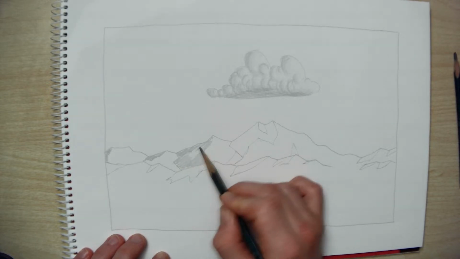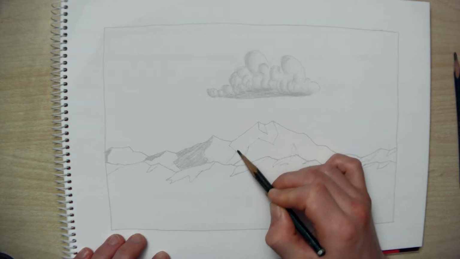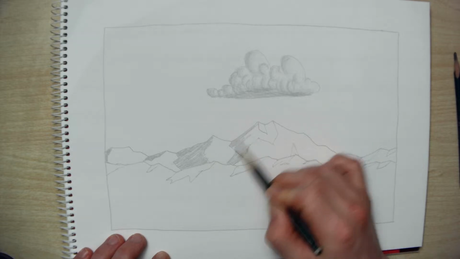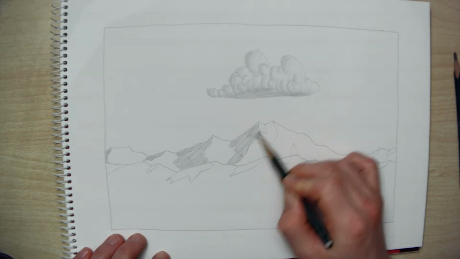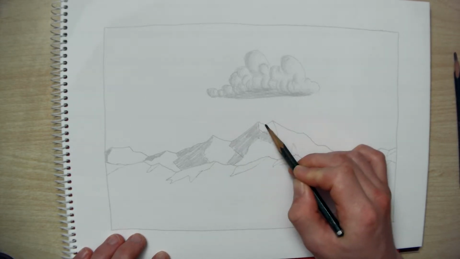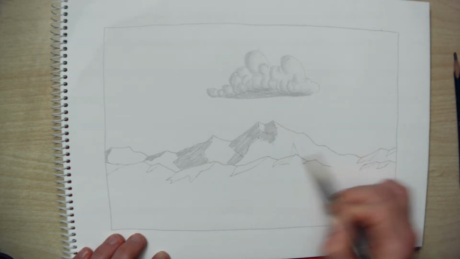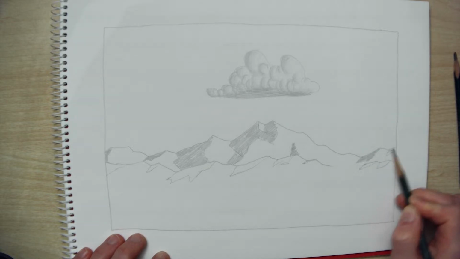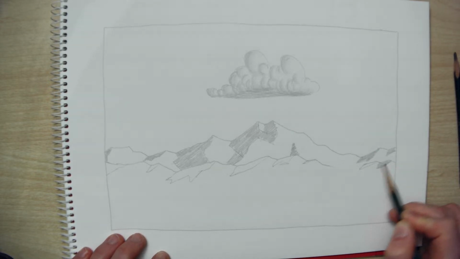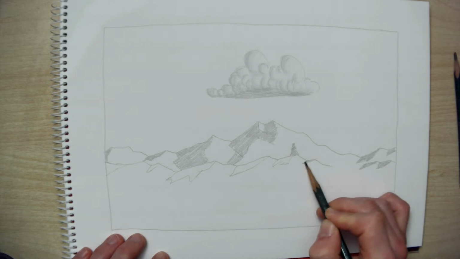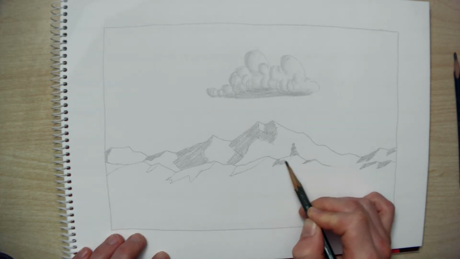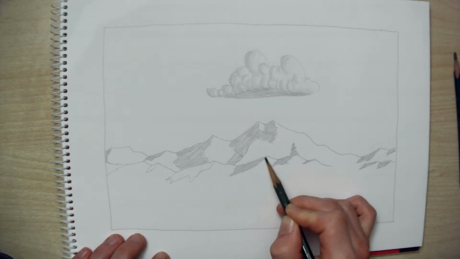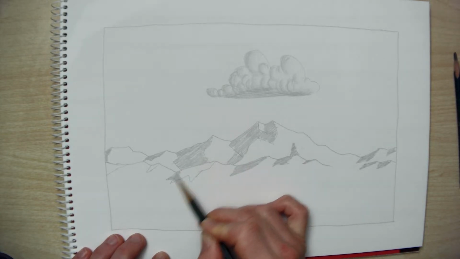Like this. Right here. Down there. And the lower line of mountains. Like so.